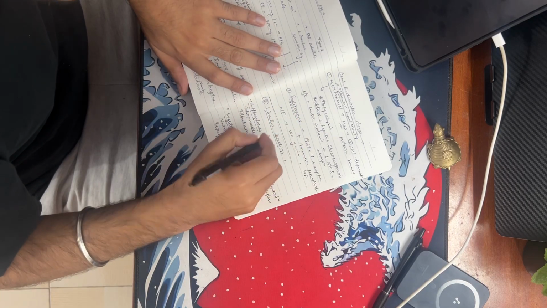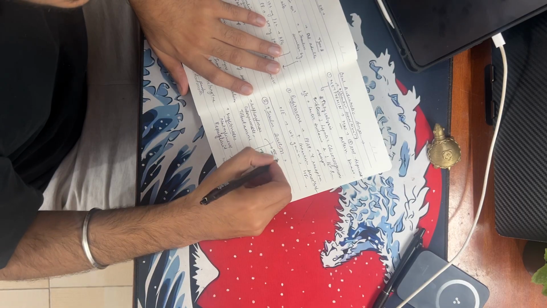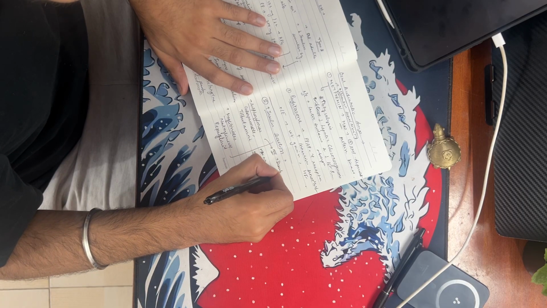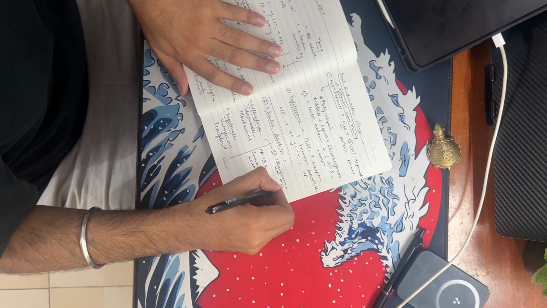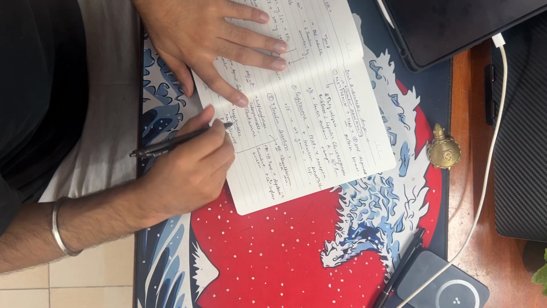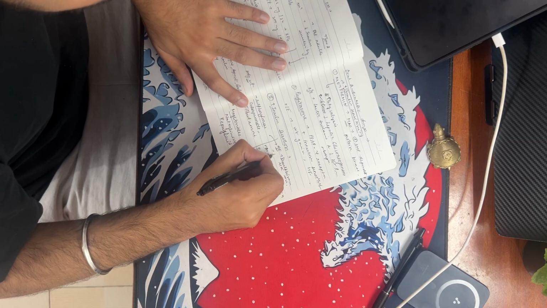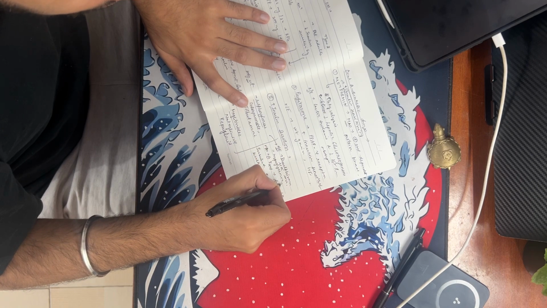Adverse effect is that sulfonylurea cause disulfiram-like reaction. And other adverse effects are hypoglycemia and weight gain.